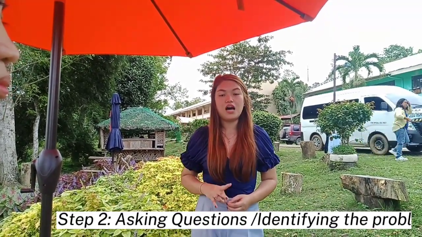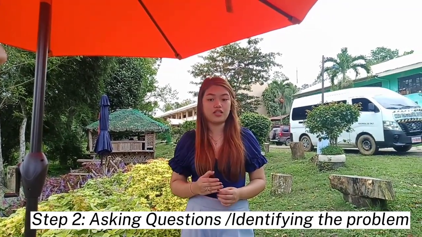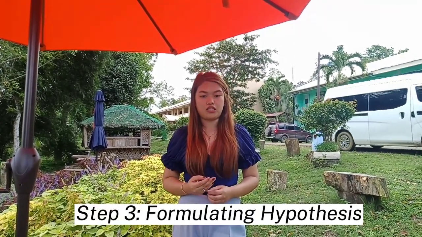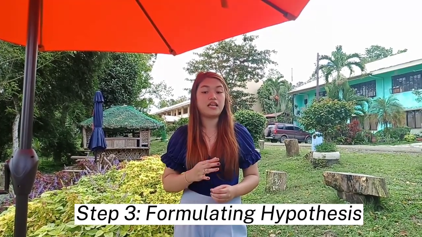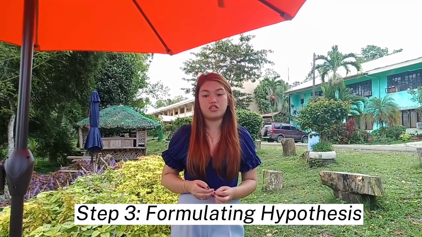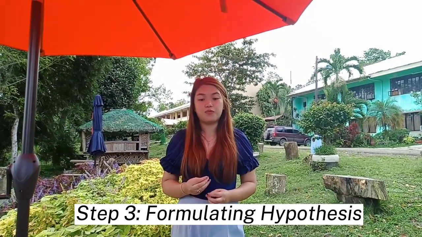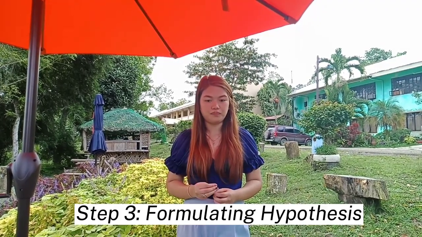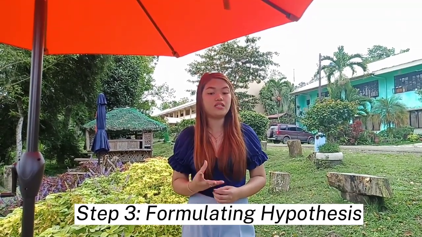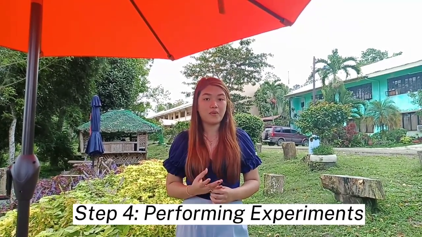Second step is asking questions. In this step, we will now ask questions based on the observation that we've made. Moving on, in step 3, we are now formulating a hypothesis. Note that a hypothesis is a statement of what you think the answer to your question is. It is different from the question you formed because it's answering the question you developed, with specific predictions that you'll go on to test. But the question is, how do you find an answer to your hypothesis? In this case, we need to conduct an experiment to test if the hypothesis that you've made is correct.